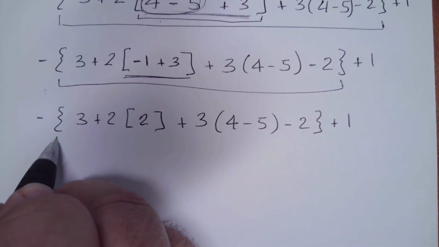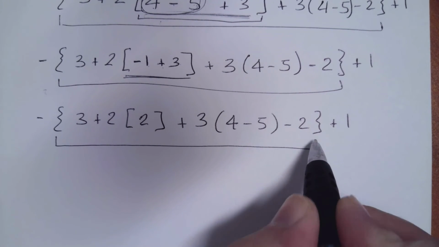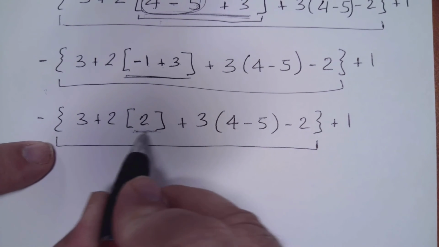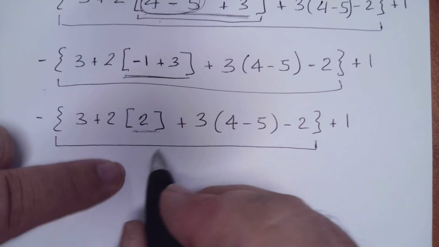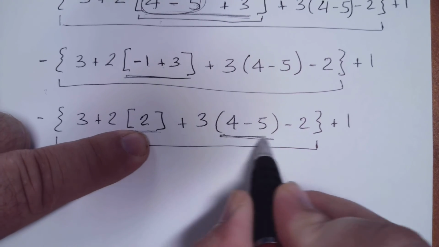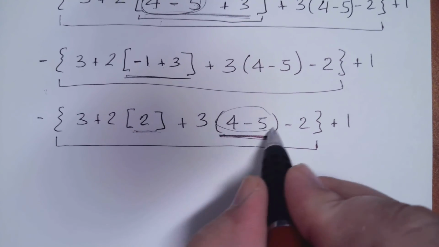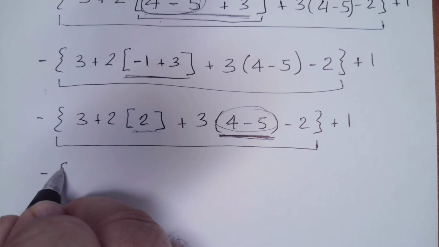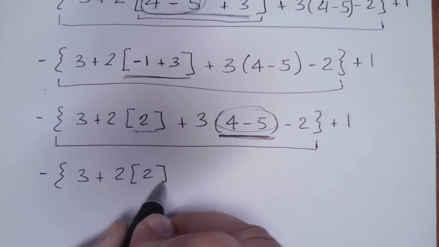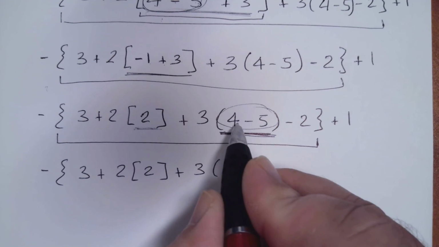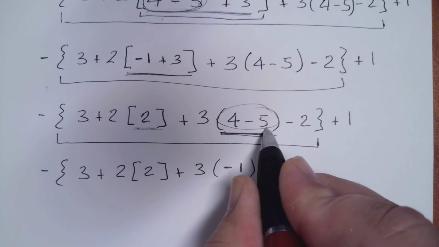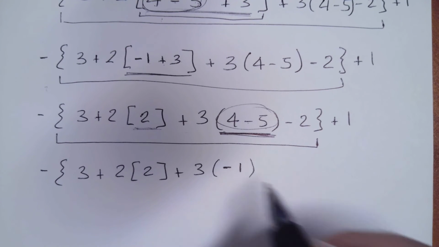Read left to right. I get a bracket. I have to do inside this. Here's a bracket in here. Can I do anything inside there? So I could get rid of the bracket, but I'll keep on going. I would wait to here. So here's one. I could do something inside. What is that one going to equal? Four minus 5 is negative 1. 5 is bigger than 4, so it's negative. 5 minus 4 is 1.